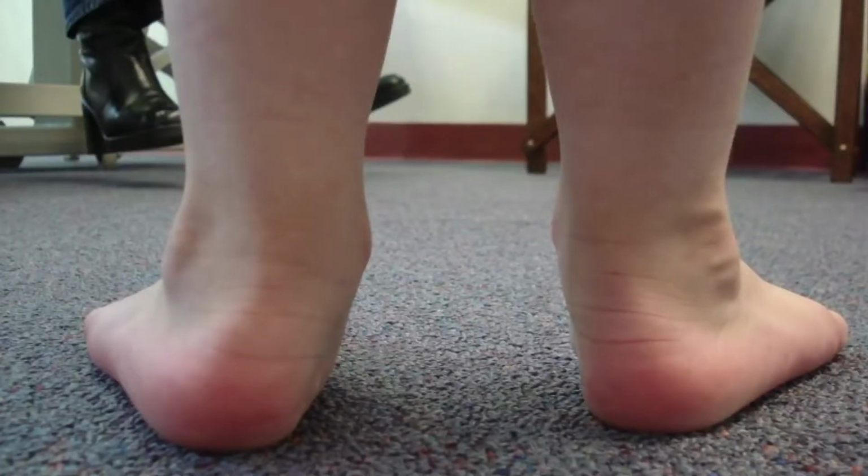As many children go back to school and specifically get involved in sports that may involve running and more activity, those that have flat feet can have real pain in their feet and legs. Let's talk a little bit about pediatric flat foot. Having a flat foot is common in both children and adults. When this happens in a child, it's called pediatric flat foot.